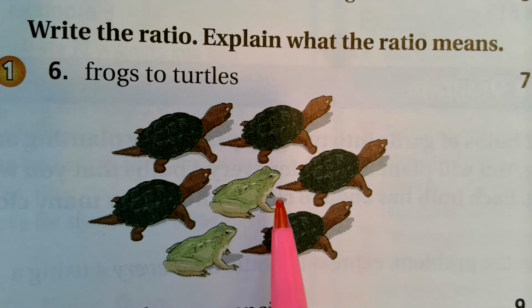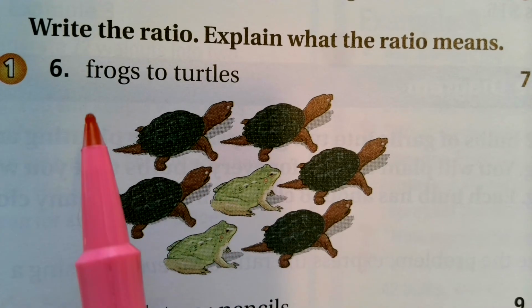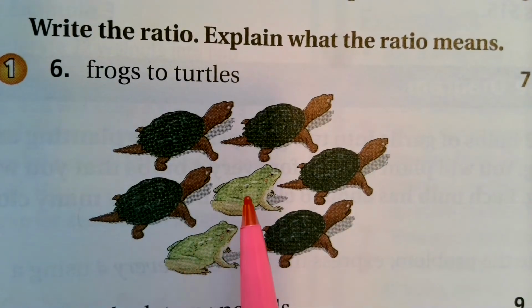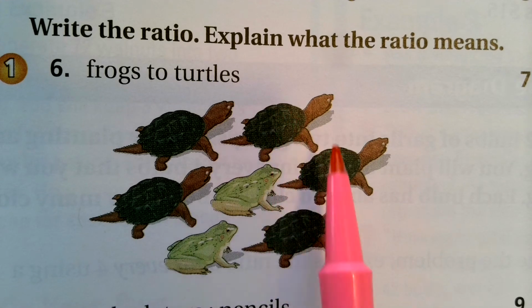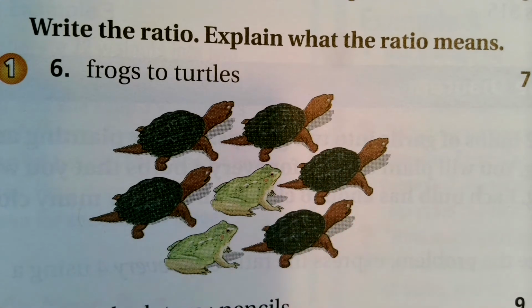So we have 2 frogs. Remember, we're always going to keep track of what comes first. So we'd say 2 and then put a colon to 1, 2, 3, 4, 5 turtles, 2 to 5. And what does this ratio mean? It means for every 2 frogs, there are 5 turtles.